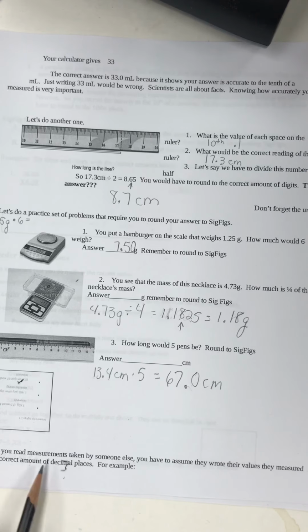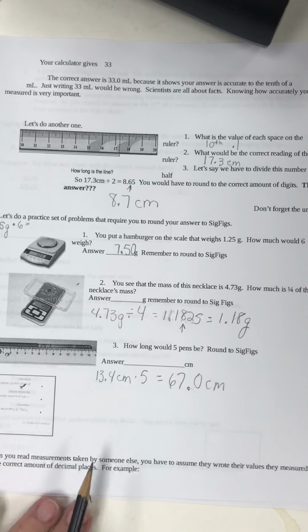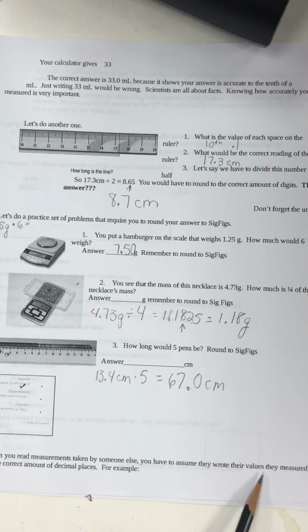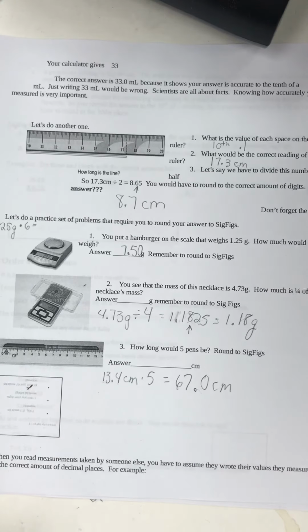It says when you read measurements taken by somebody else, you have to assume they wrote the values they measured to the correct amount of decimal places. All right, we'll start there on the next video.